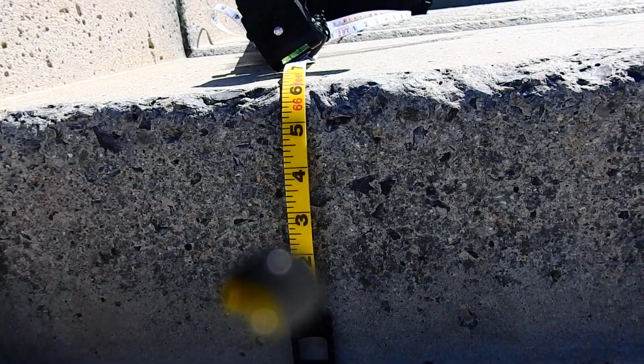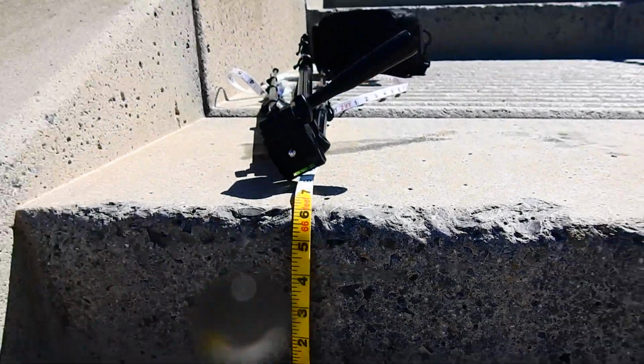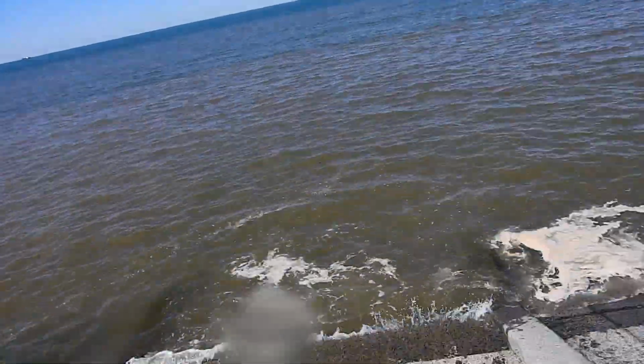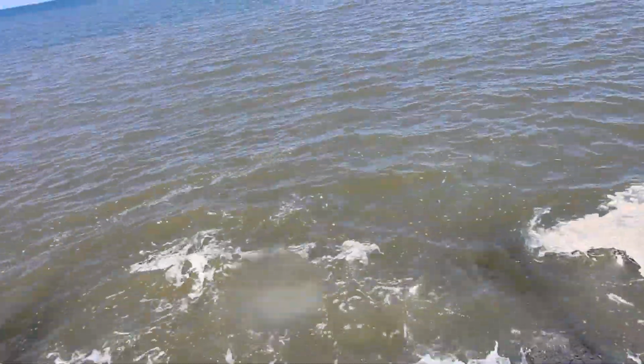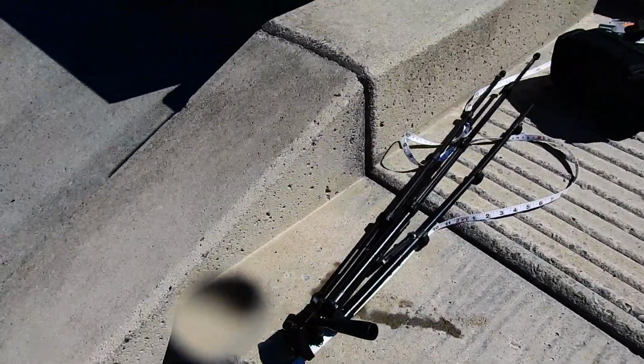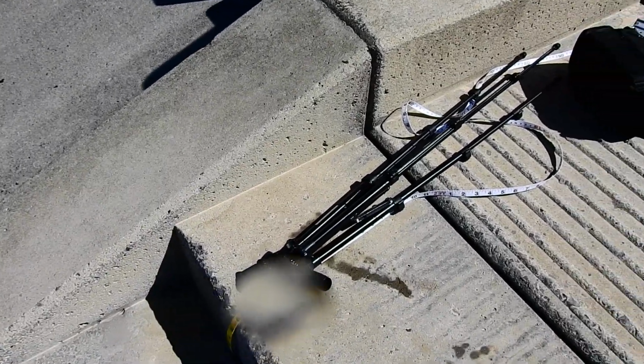So we know that these steps are 6 inches in height. So I'm going to count how many steps up above from our actual sea level we are up there. So, first step, second, third, fourth, fifth, 7th, 8th, 9th, 10th, 11th, 12th, 13th, 16th, 17 steps. 17 steps to there, times 6. 102 inches.